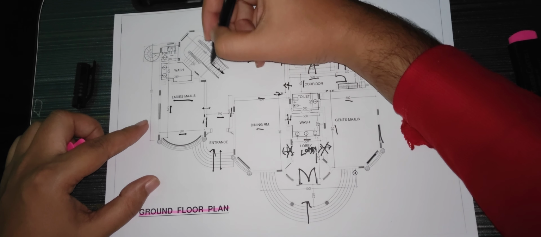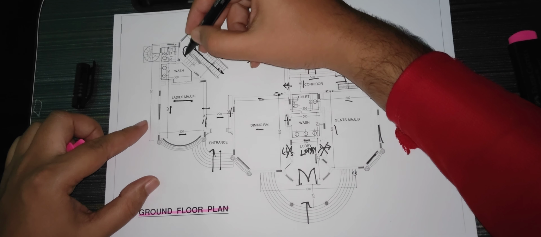We are going this side, reaching here also, reaching here also.